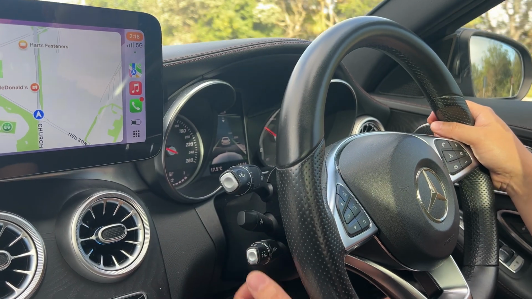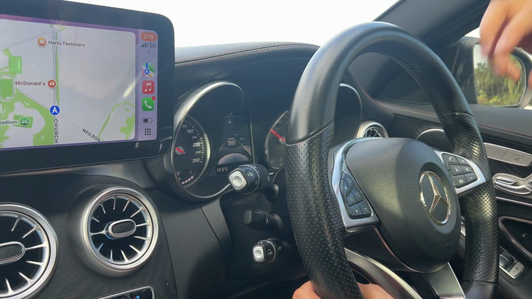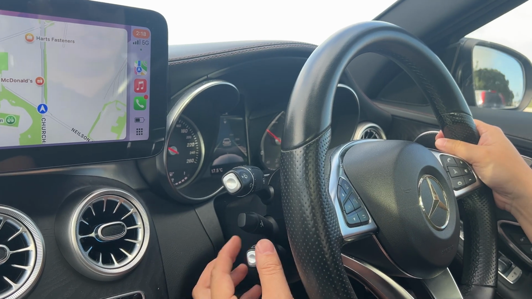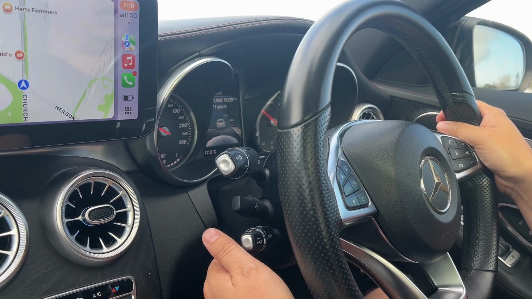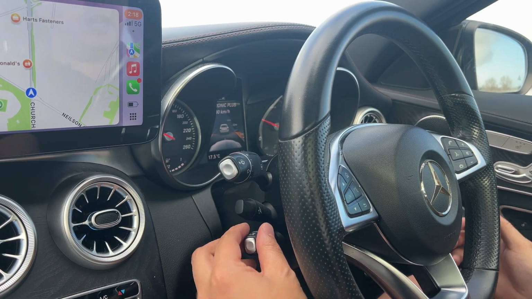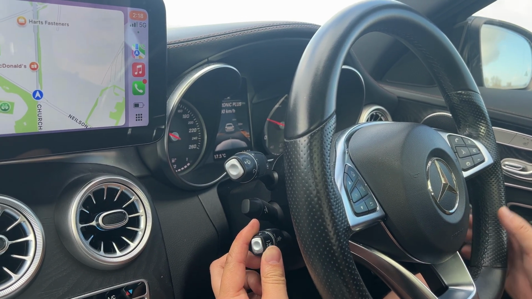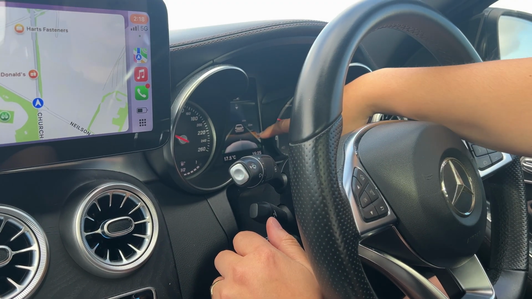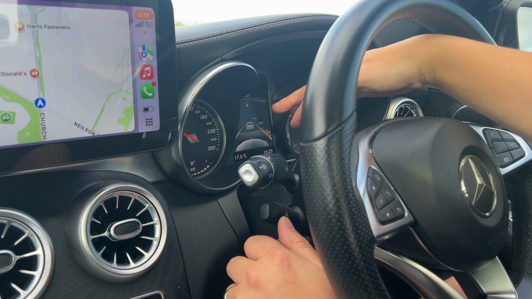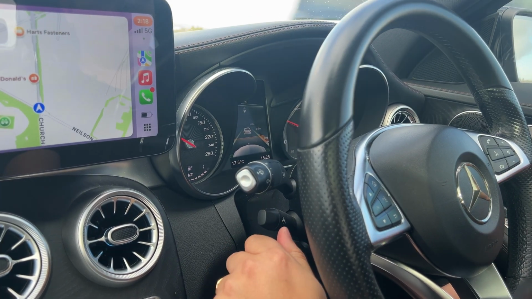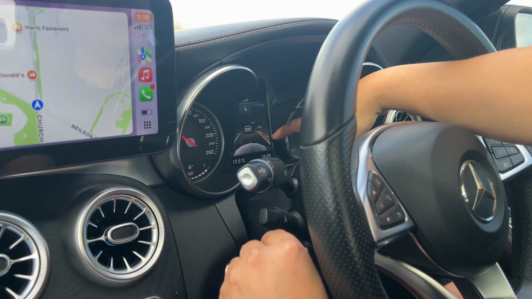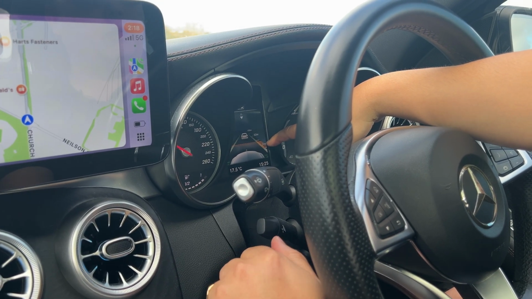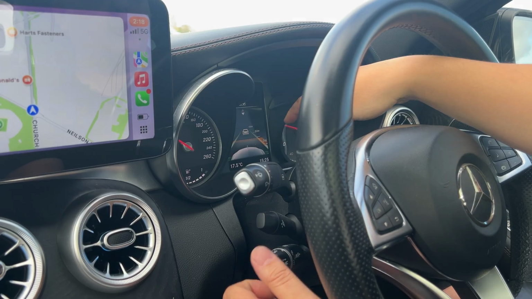If you want to change the following distance between your car and the car in front of you, you can see the end of the stalk here. If I re-engage cruise control, I can now twist this end of the stalk, and you'll see inside here, see that orange bar, that amber bar? Well, if I rotate this, you can see it will change the distance. So right now it's quite far away, and I can bring it closer, and that way it'll allow me to drive closer to the car in front of me.